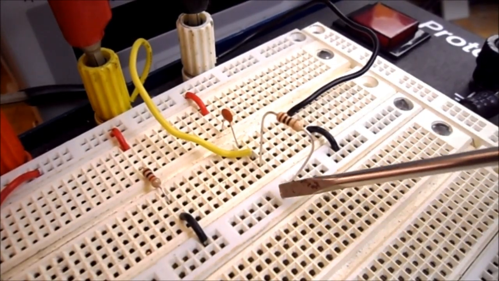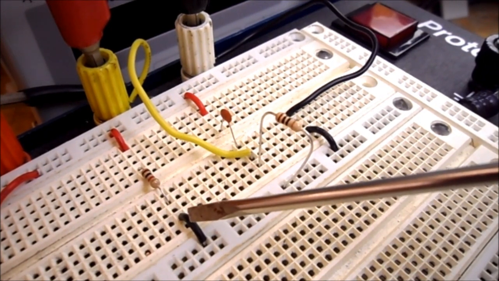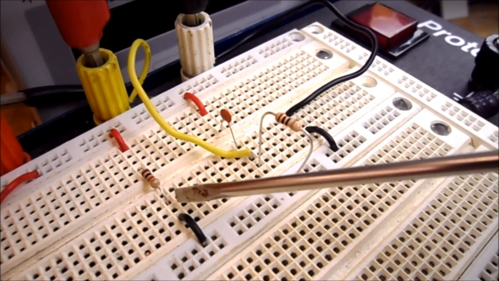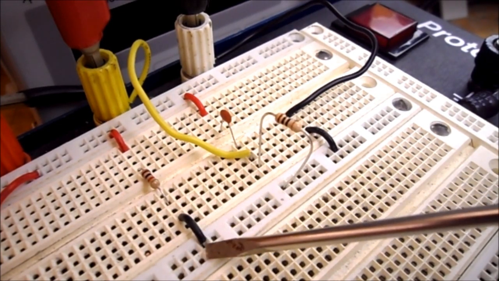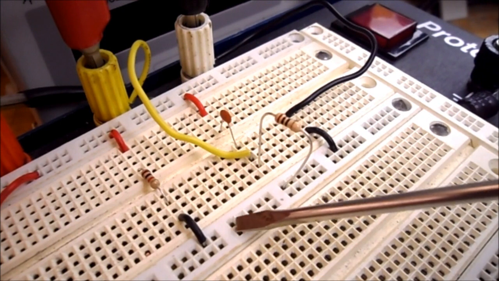So coming back to my circuit, I've taken the 10 ohm sensing resistor out from the 1K ohm resistor and replaced it with that little link that takes it back to the ground bus coming in.